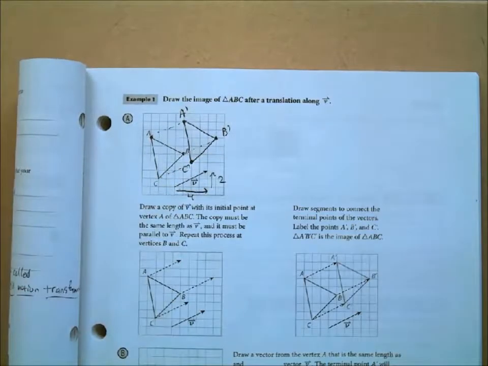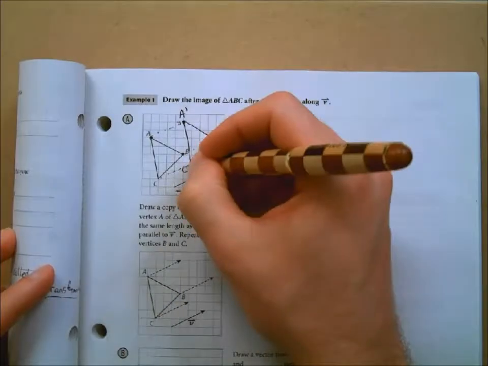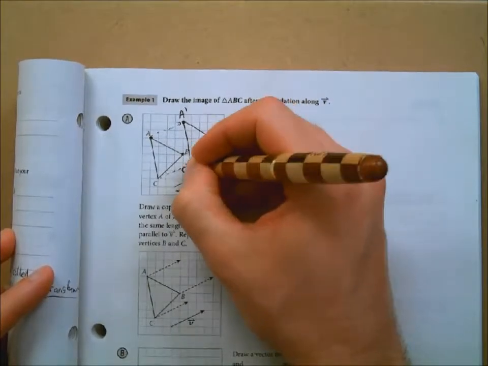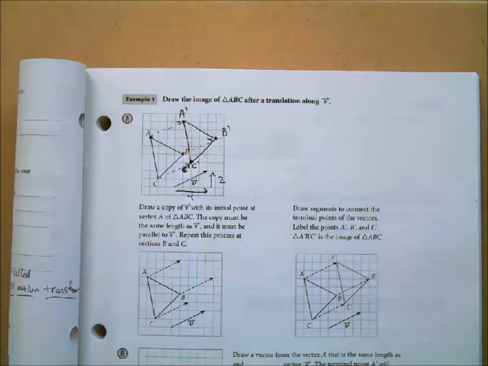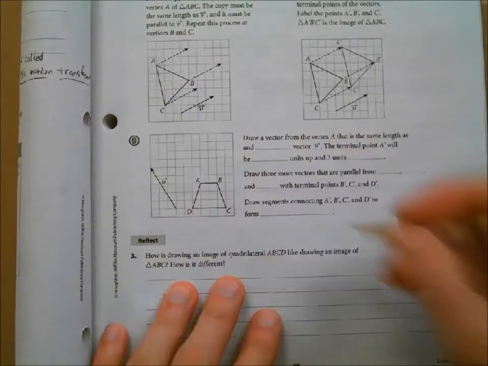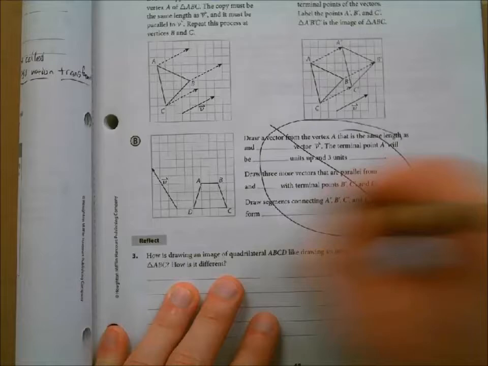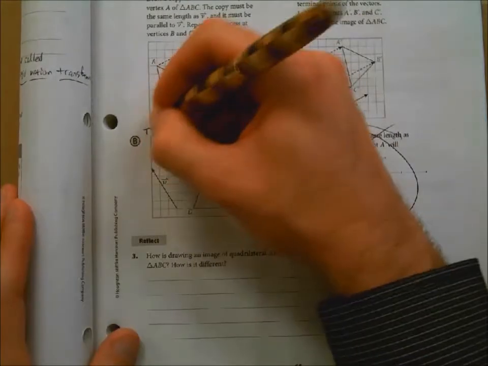You want to draw a little something like that. There you go. Easy peasy, right? Go ahead, try letter B. Don't worry about filling in these blanks. I really don't like these blanks for the most part. So forget that, but just try letter B there. Give it a shot.